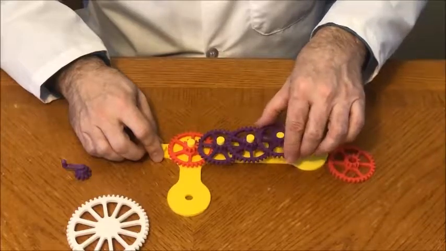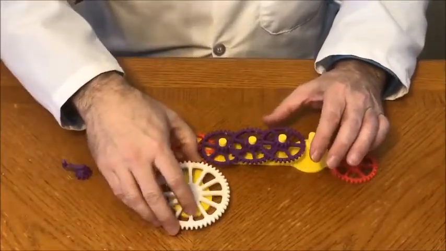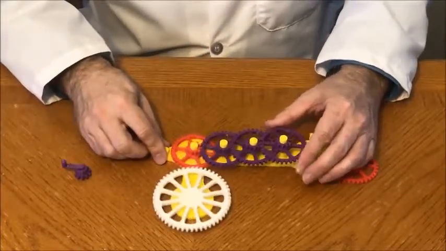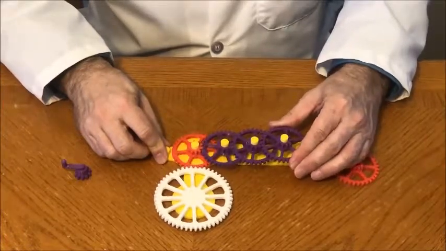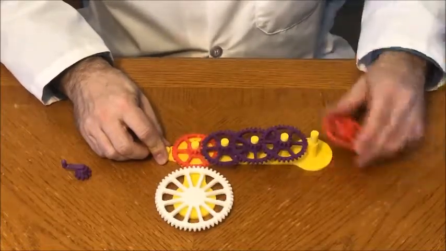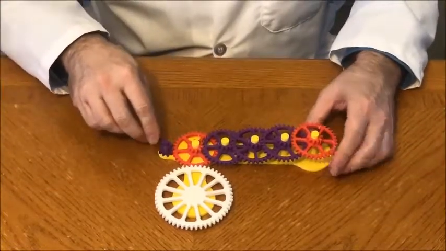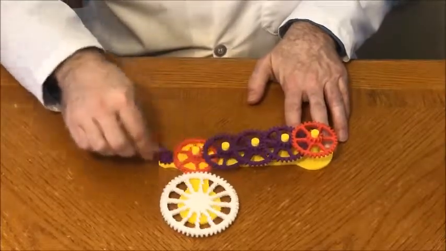Once you get several of these gears in the train, you can see how fast the end gear turns with just a slight movement of the first gear. So that's the Mechanical Advantage Gear Train lesson.